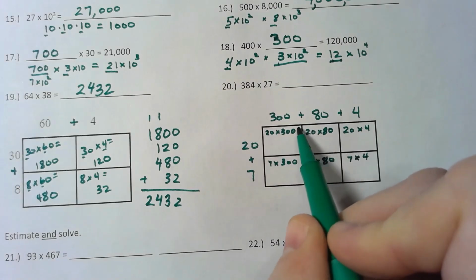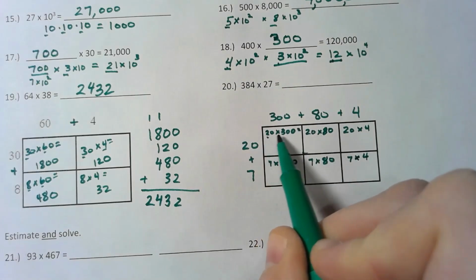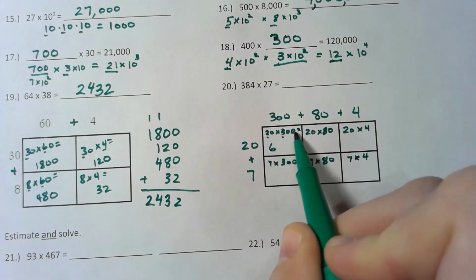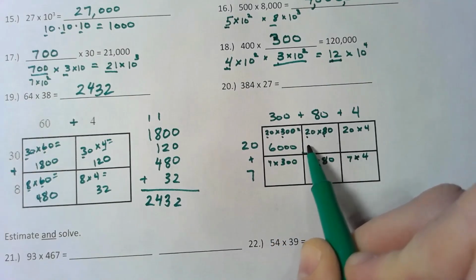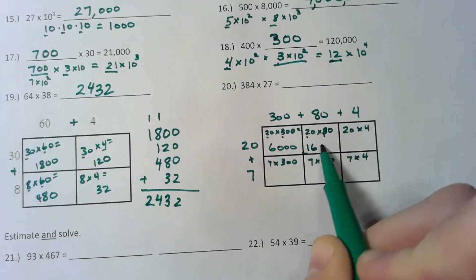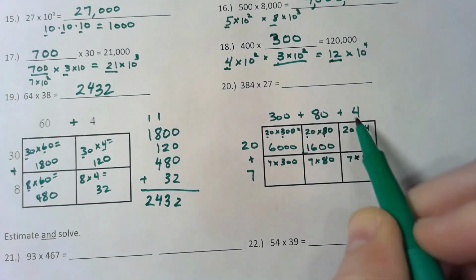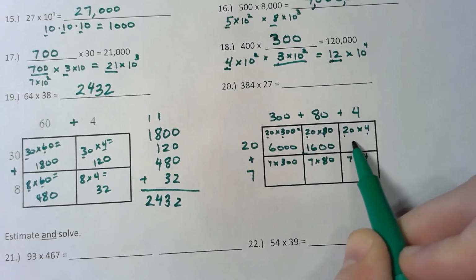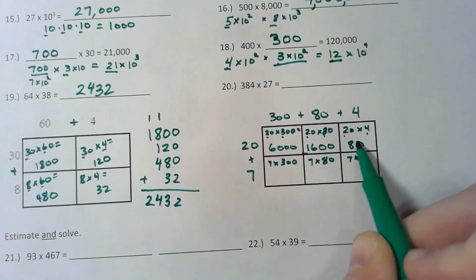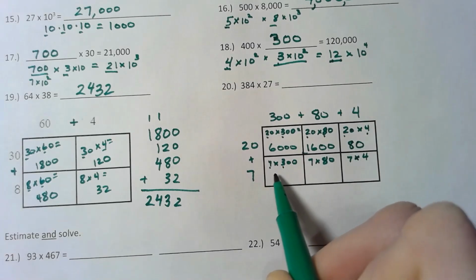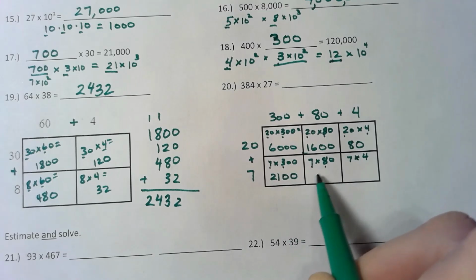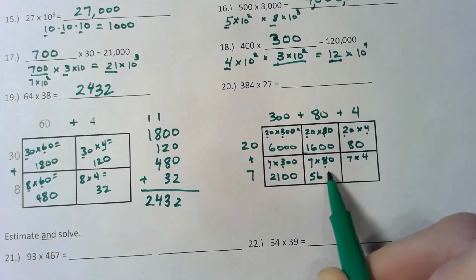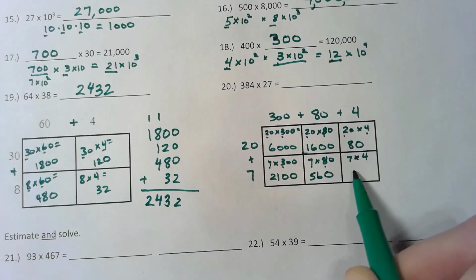Go ahead and solve these partial products. 2 times 3 is 6 with 1, 2, 3 powers of 10. 2 times 8 is 16, 2 powers of 10. 2 times 4 is 8, 1 power of 10. 7 times 3 is 21 with 2 powers of 10. 7 times 8 is 56 with 1 power of 10. And 7 times 4 is 28.